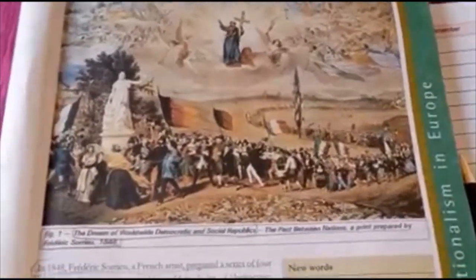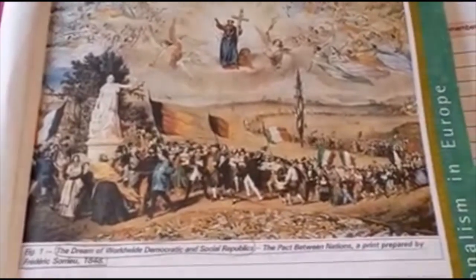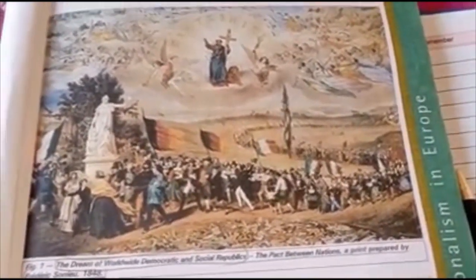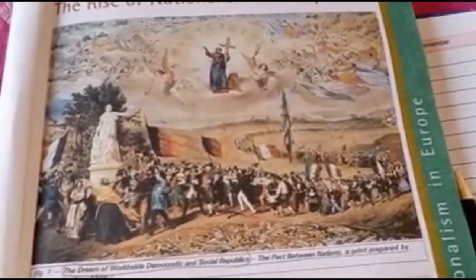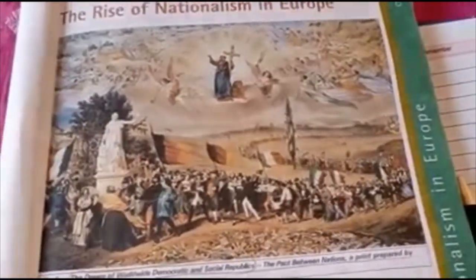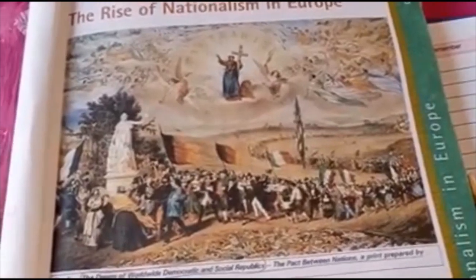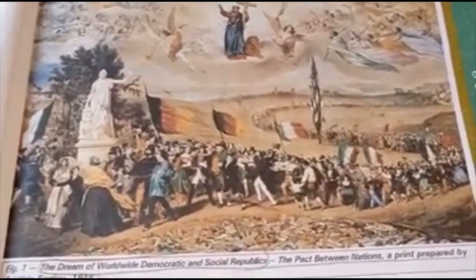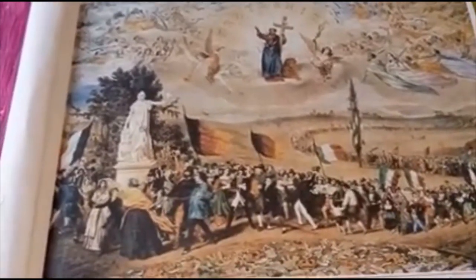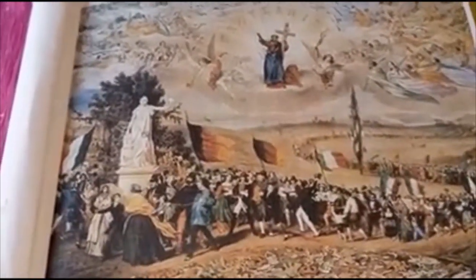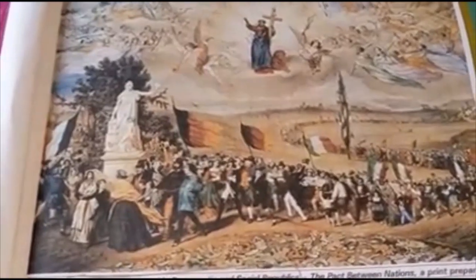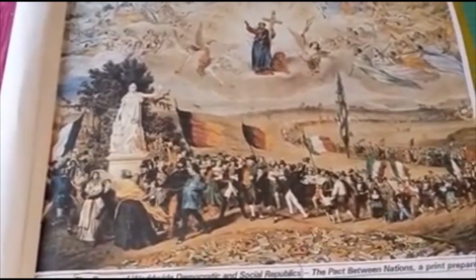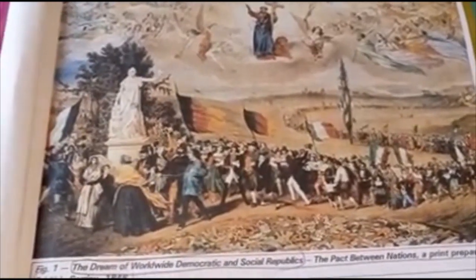The first print shows the people of Europe and America marching in a long train and offering homage to the Statue of Liberty as they pass it. The torch of enlightenment was carried by a female figure in one hand and the Charter of the Rights of Man in the other.